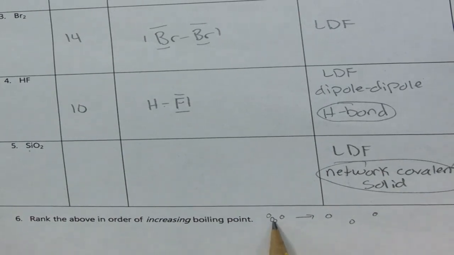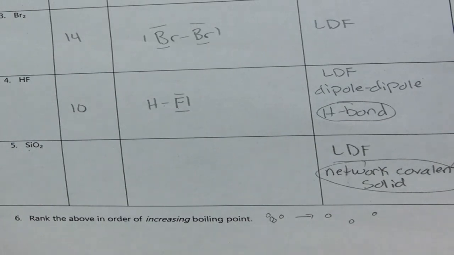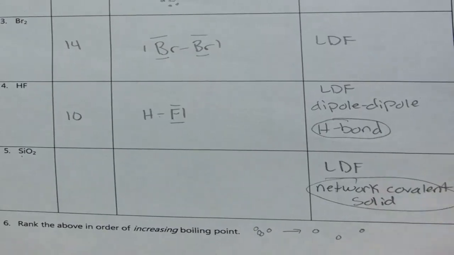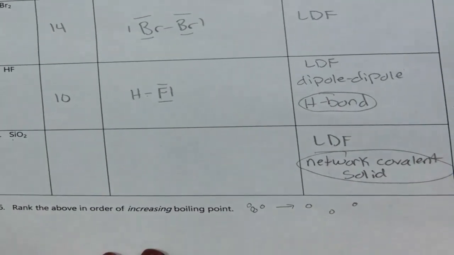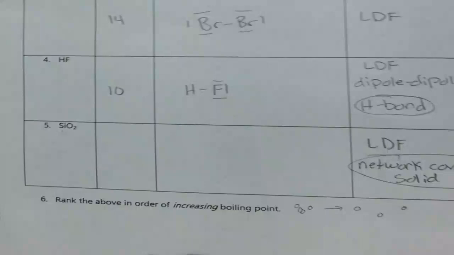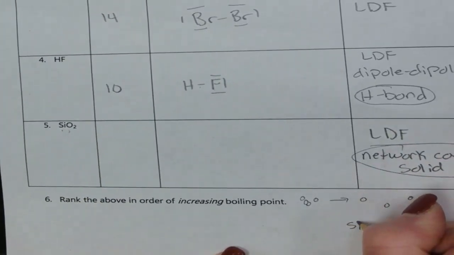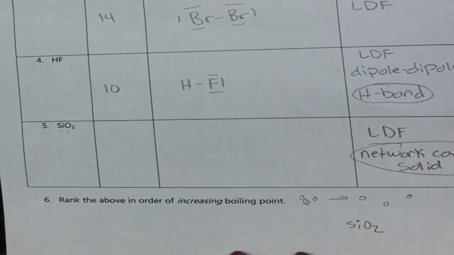So the amount of energy needed to break those intermolecular forces is based upon the strength of the intermolecular force that substance has. The stronger the substance's intermolecular force, the more energy is required to break, and therefore the higher the boiling point. So if we are increasing boiling point, we are going from smallest to largest. My largest is going to be my silicon dioxide, so I'm just going to go ahead and put that down here at the very back.